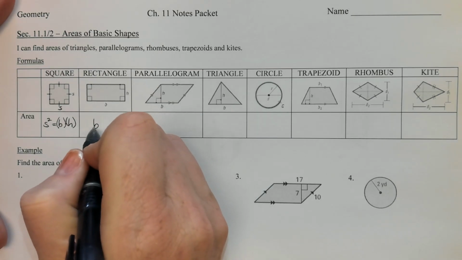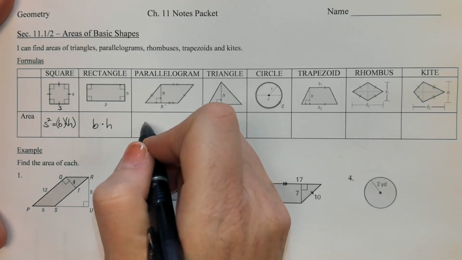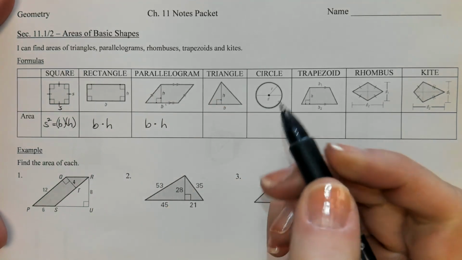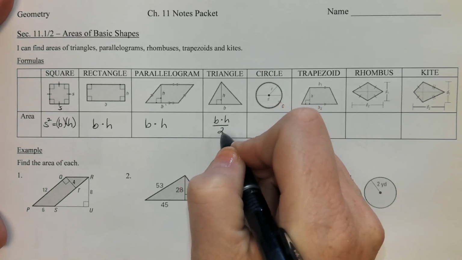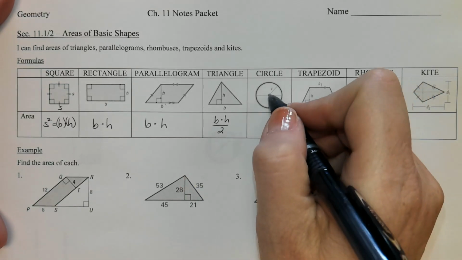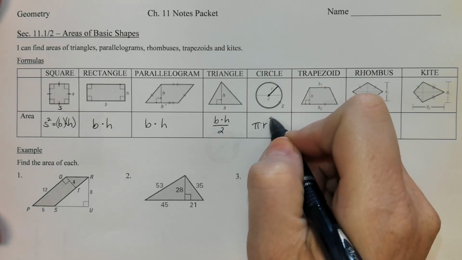Rectangle is the exact same formula, so base times height. Parallelogram is really just a rectangle tilted, so that is also the same formula, base times height. Triangle starts off the same, base times height, and then you just divide by 2. A circle, remember that you're talking about the radius of a circle when we use our formula, but it is pi r squared.